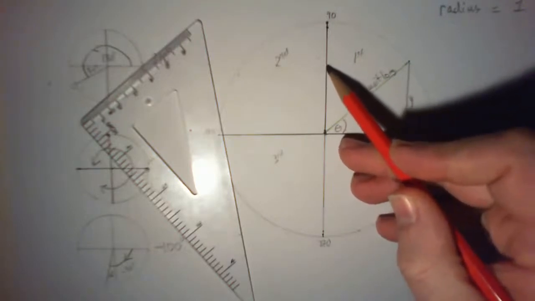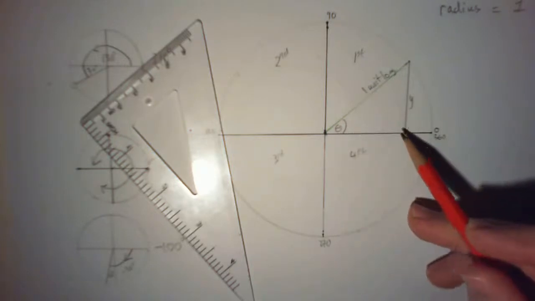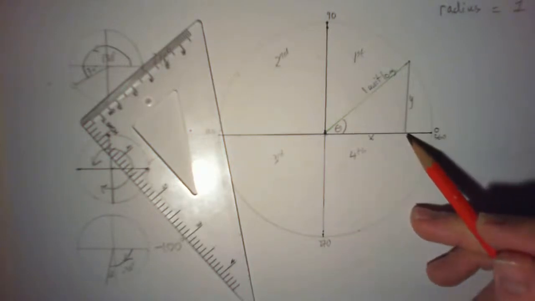And similarly, I haven't a clue what this is, but I know it's definitely x along the x-axis.